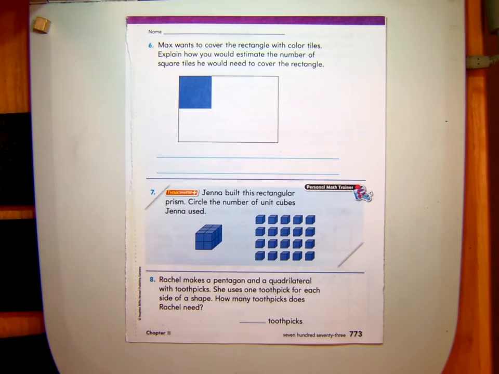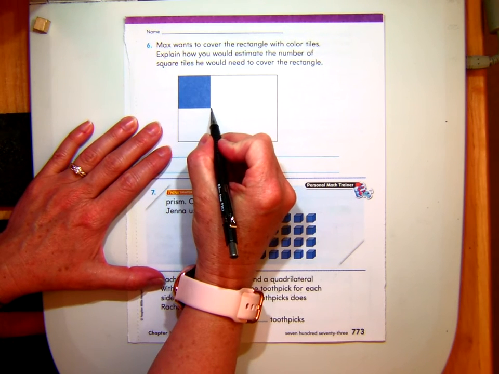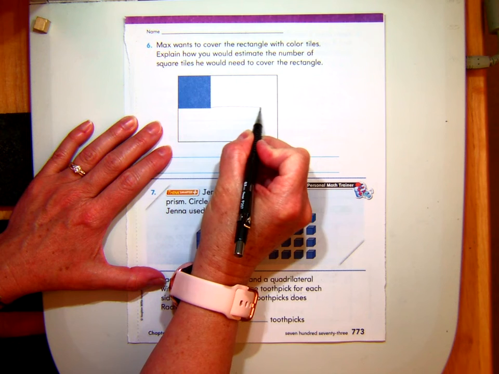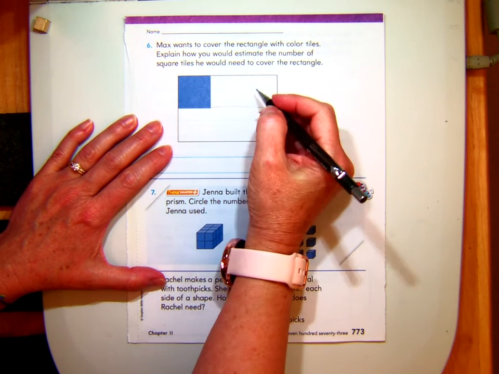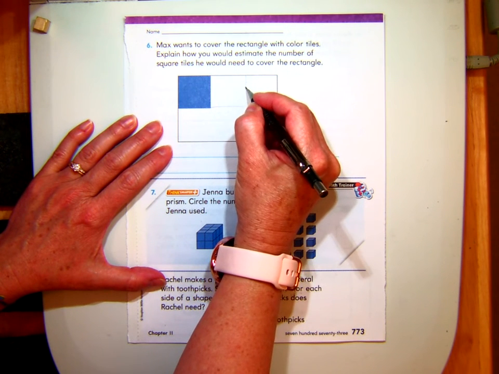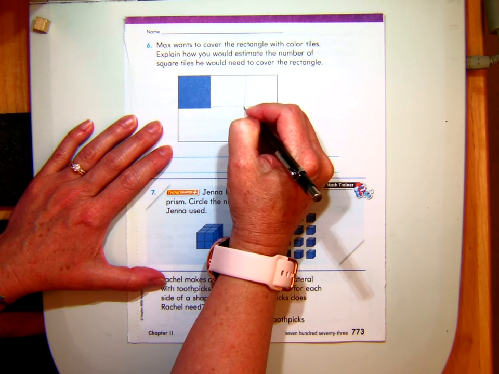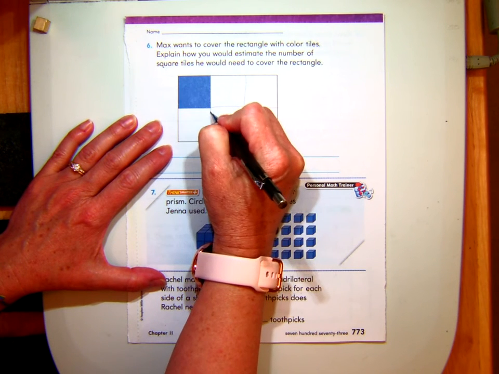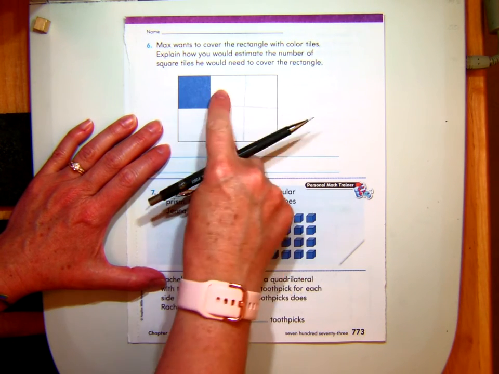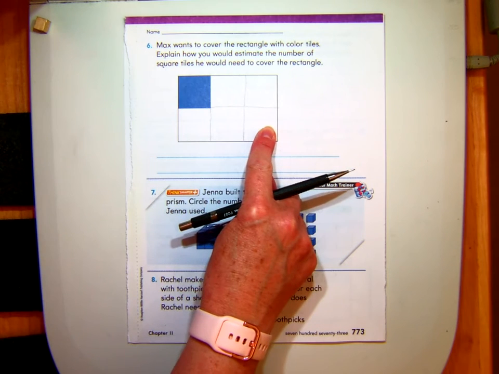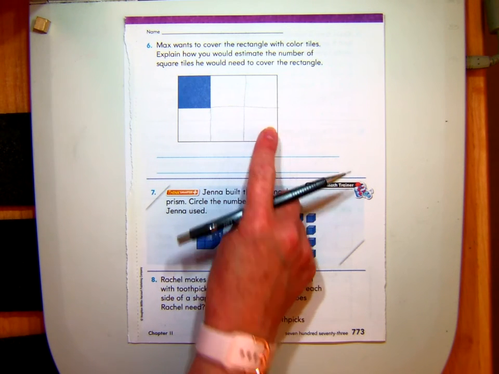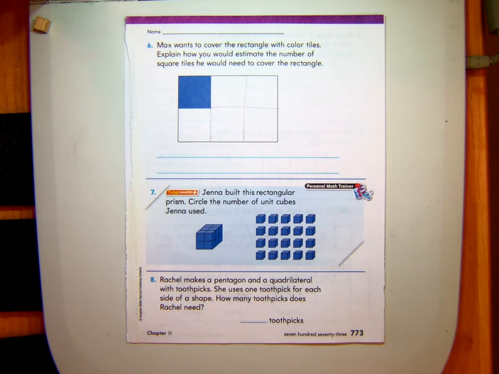Next page says, Max wants to cover the rectangle with color tiles. Explain how you would estimate the number of square tiles he would need to cover the rectangle. So Mrs. Brunell is just going to draw a little light line there to see. Well, this would be like another one here. And then I would go all the way down. And then if I draw a line over here, I can see it would be 1, 2, 3, 4, 5, 6. So he would need 6 tiles.